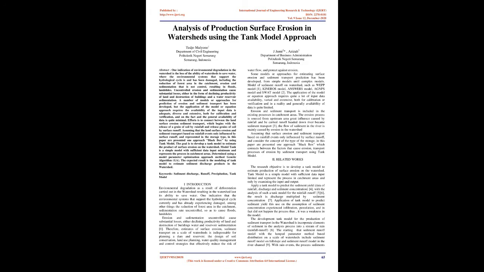A number of models or approaches for prediction of erosion and sediment transport have been developed, but the application of the model or equation approach requires the availability of input data that is adequate, diverse, and extensive, both for calibration and verification, and in fact the general availability of data is quite minimal.